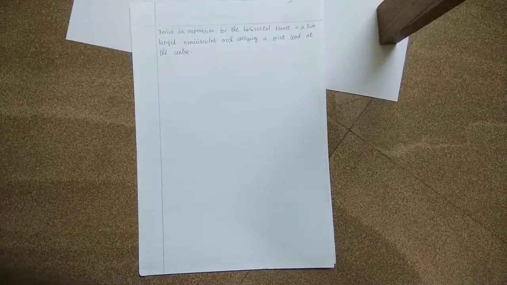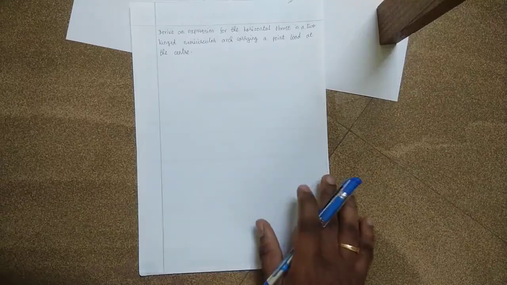Dear students, welcome to lecture 5 in Structural Analysis 2, Unit 2: Arches. In this lecture we are going to see a semicircular arch.